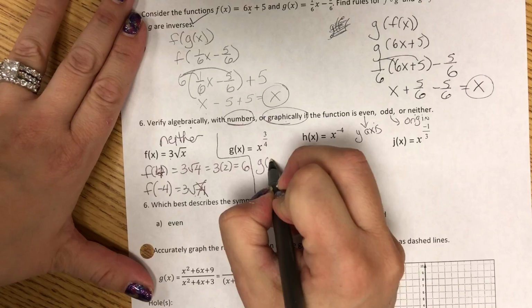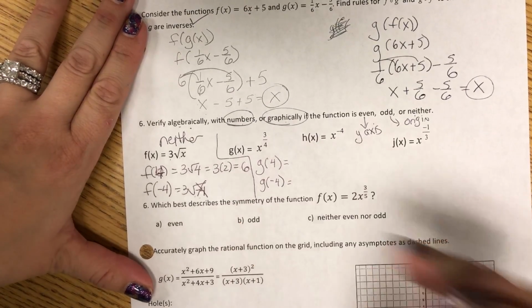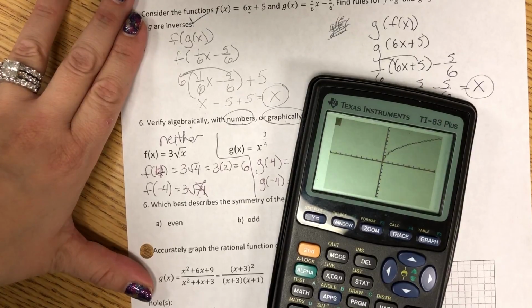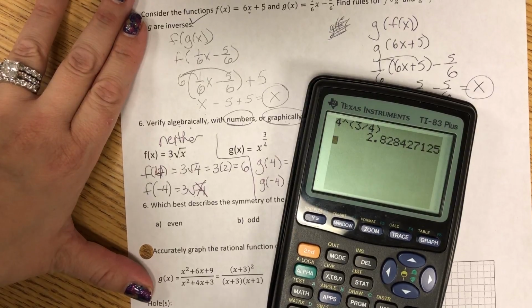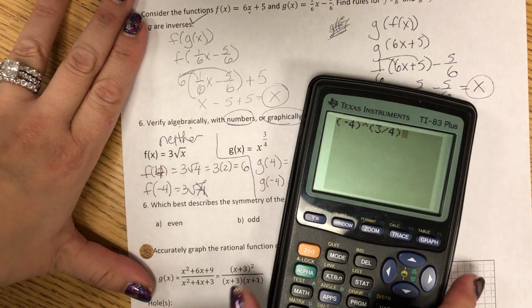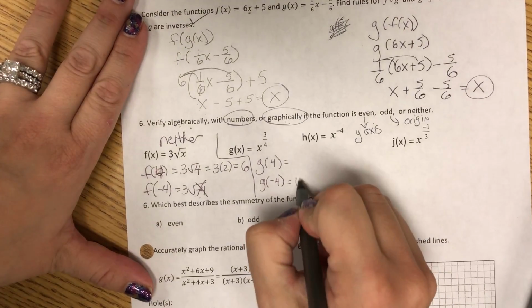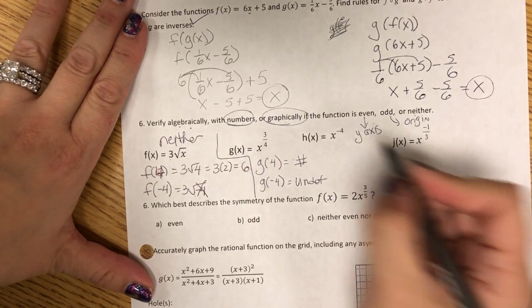let's plug in 4 and negative 4 and see what we get. Notice I have an older calculator, so I have to put parentheses around my exponent. Oh, undefined again. Where this one had a number. Sorry, I didn't write it down. So this is neither.